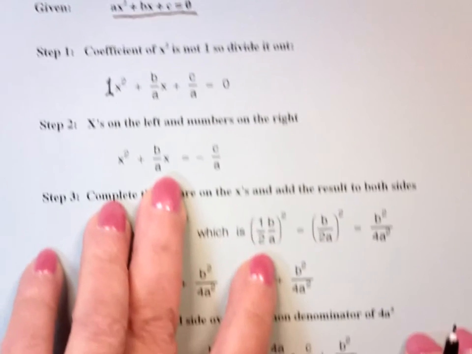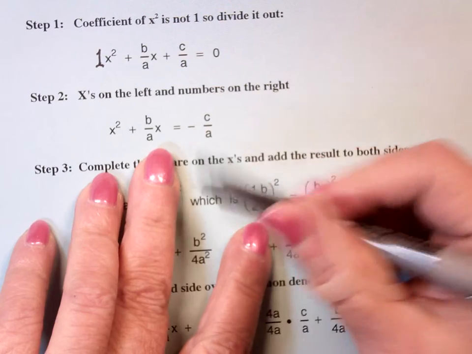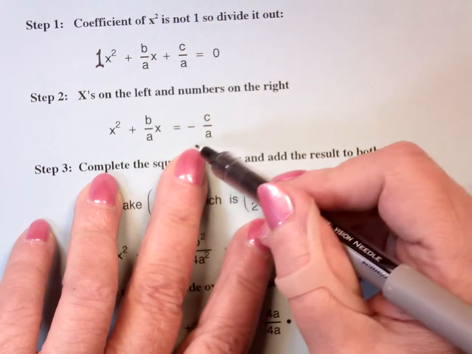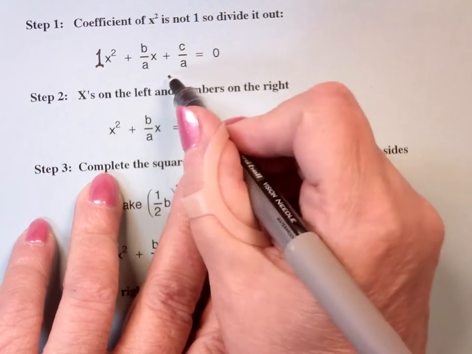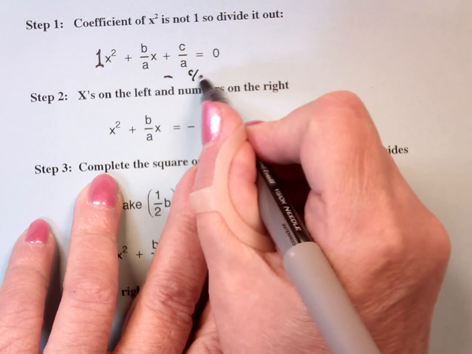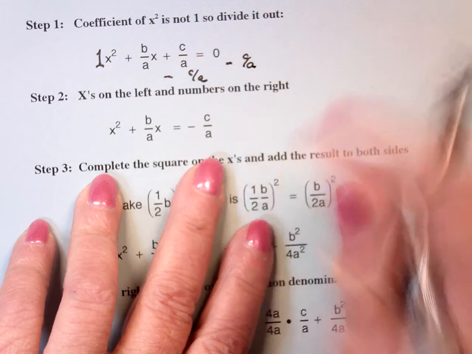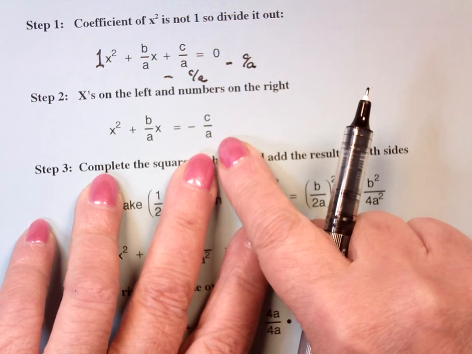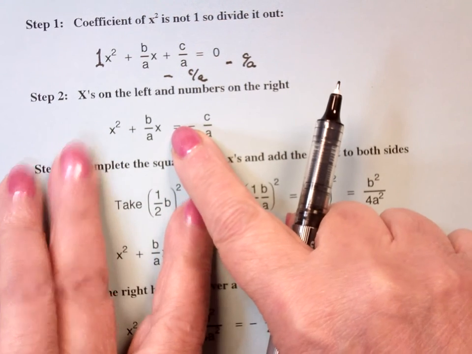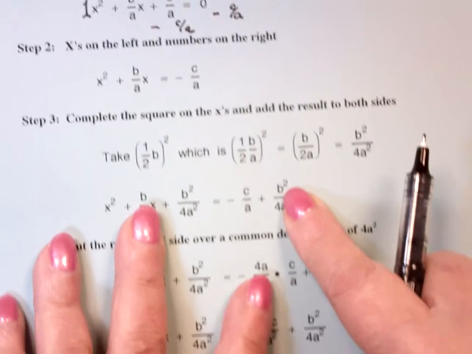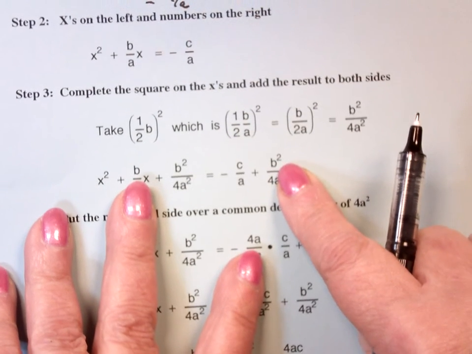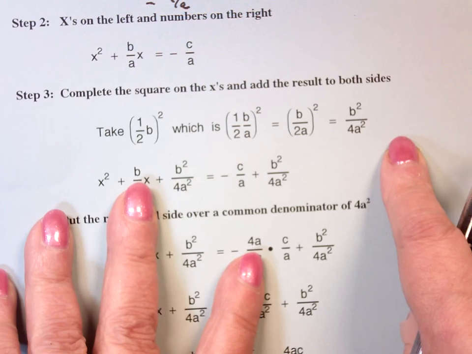The second step in completing the square was to put your x's on the left and your numbers on the right. So then you would subtract c over a from both sides. That gives you the minus c over a and your x's on the left-hand side. Step 3 is to complete the square on the x's.